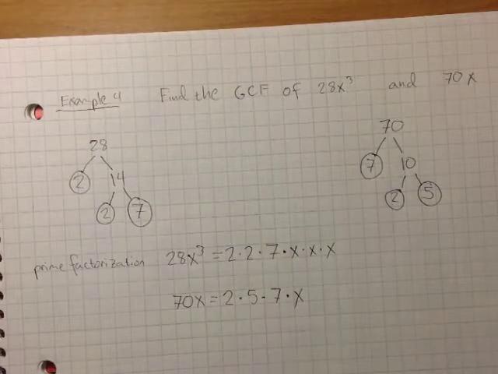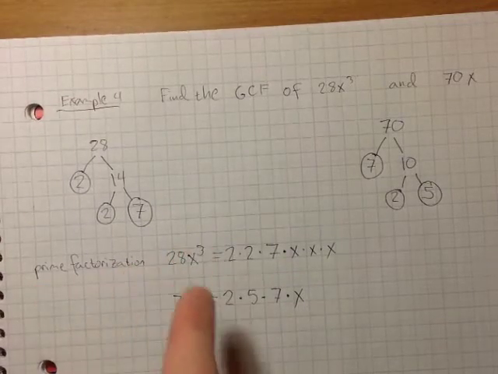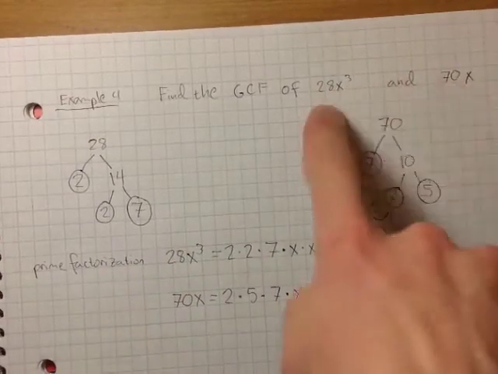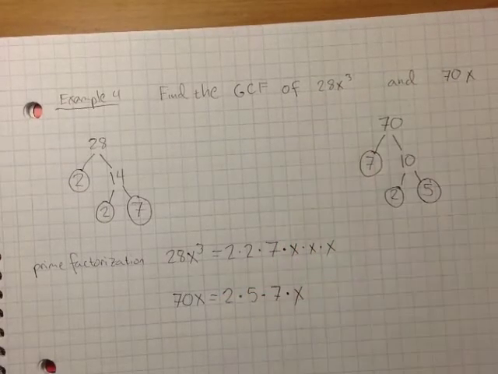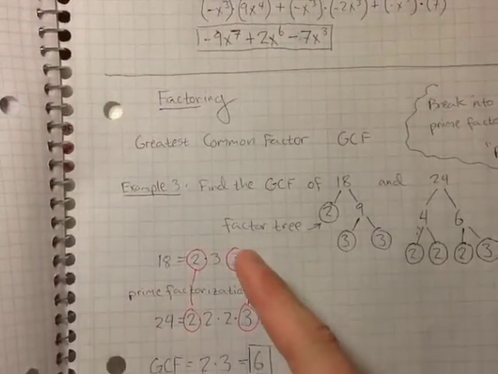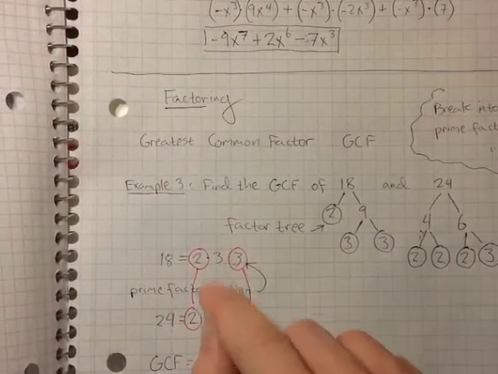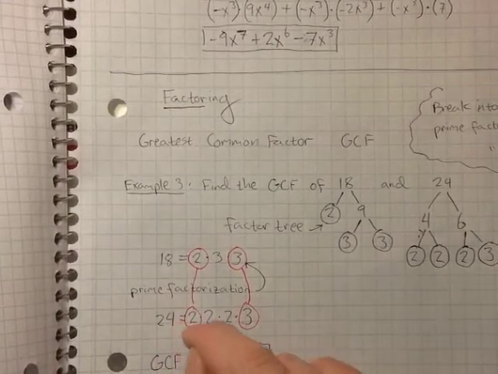There we go. So we have found the prime factorization of the two terms that we're interested in. Now just like in the last problem, here, we are going to circle the things that the two terms have in common.